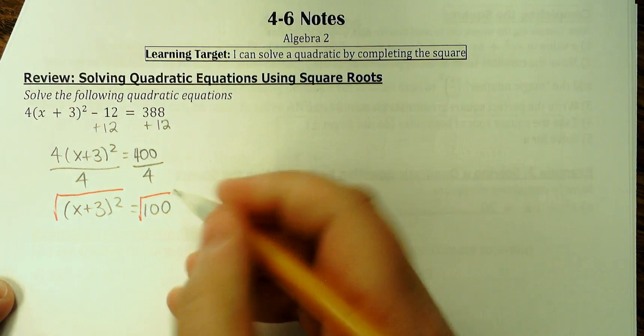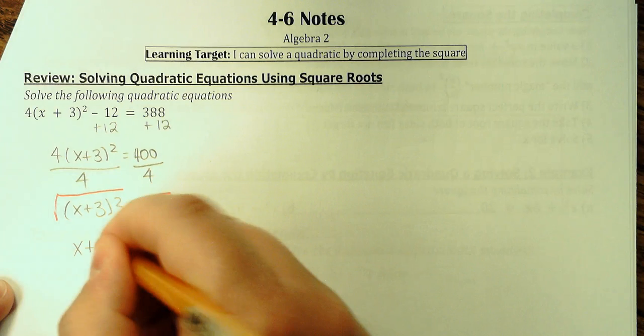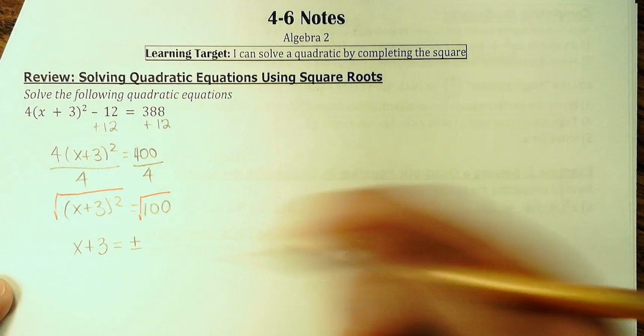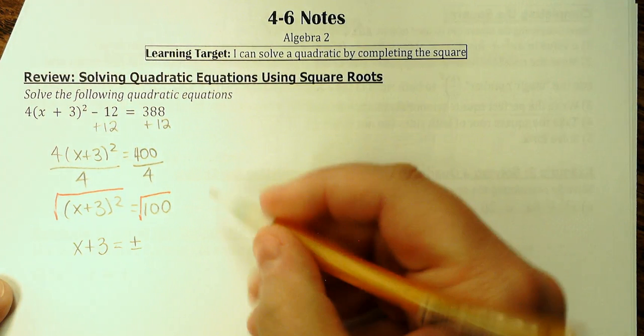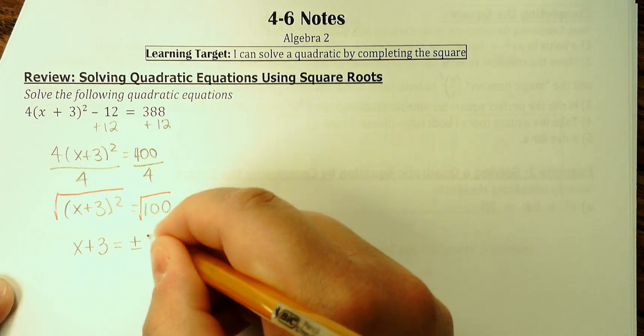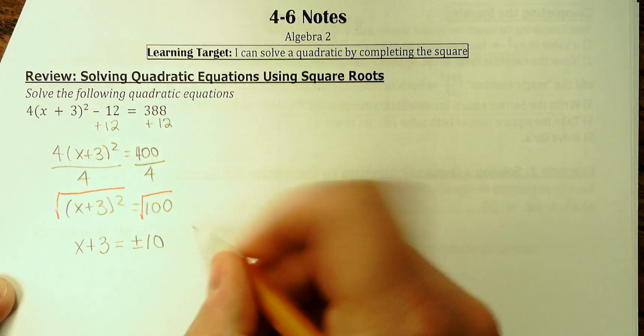Now, the one main thing you always want to remember here, when you introduce a square root into a problem, there's two answers, so you have to put that plus and minus symbol. So this is nice for us because 100 is a perfect square. So answers here could be 10 or negative 10.